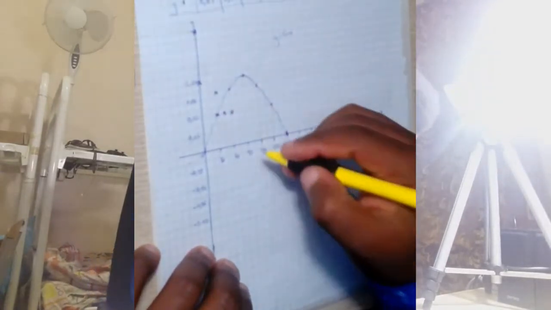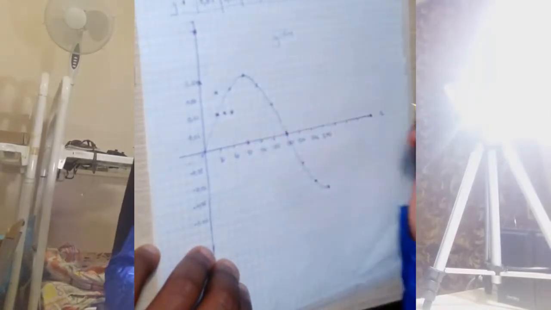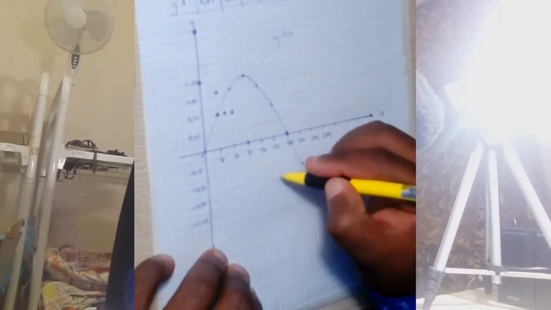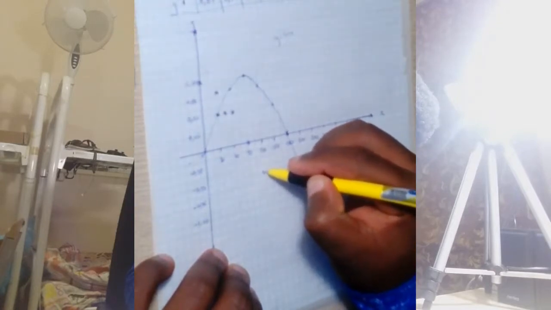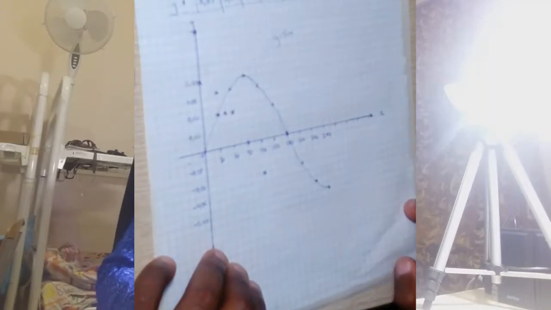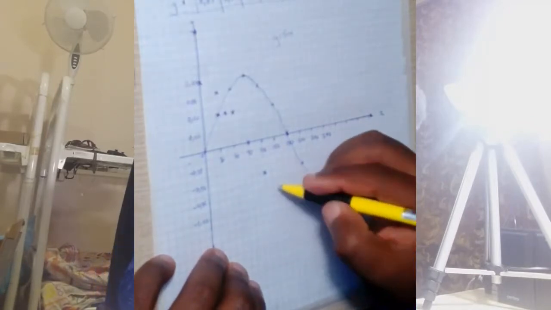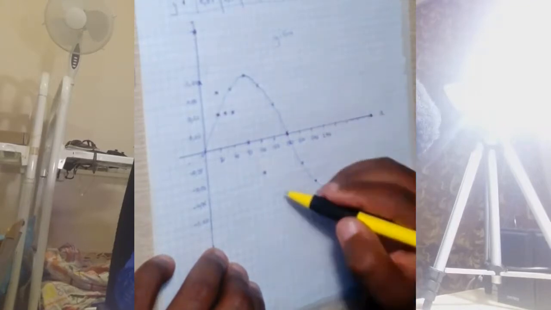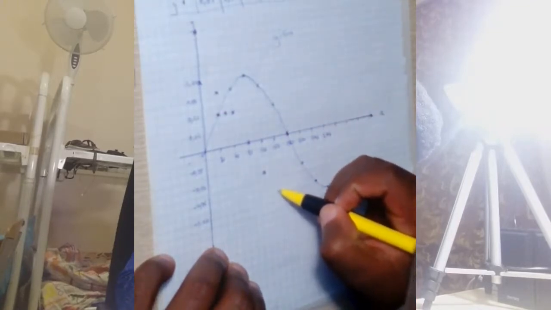At x equal to 90, we have 0. At x equal to 120, we have negative 0.5. At x equal to 150, we have a negative 0.87, which is just a little bit here.